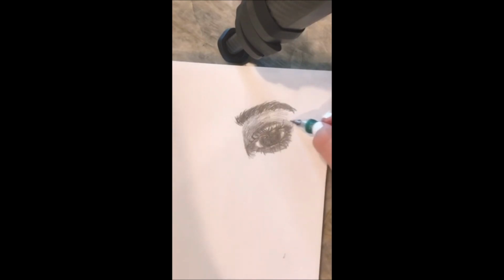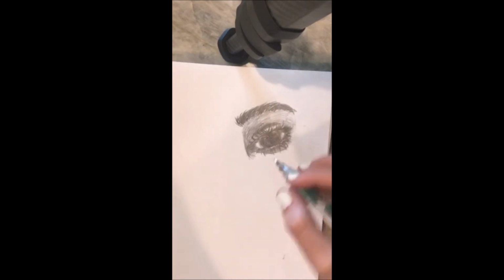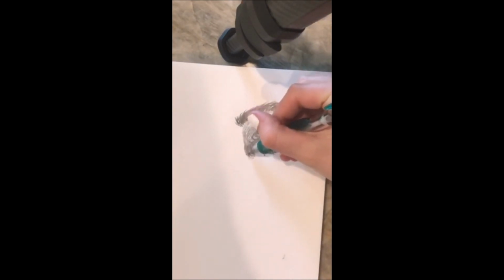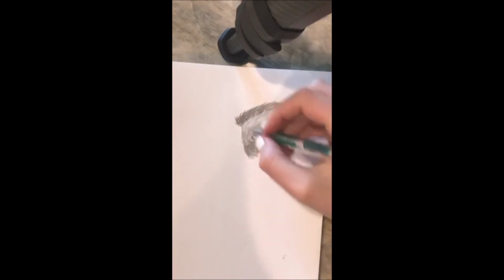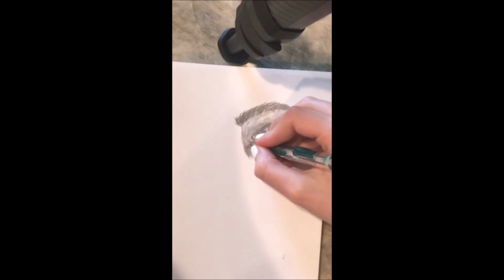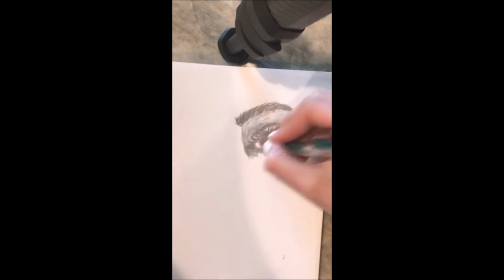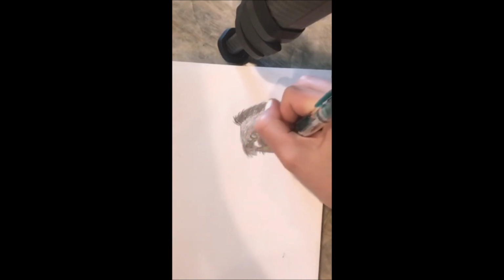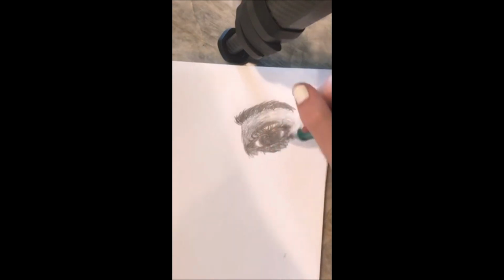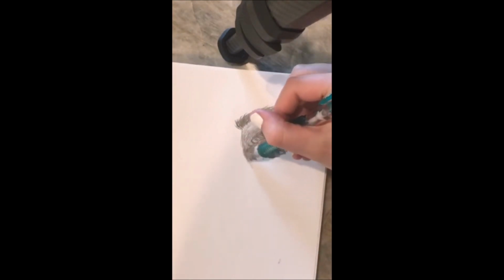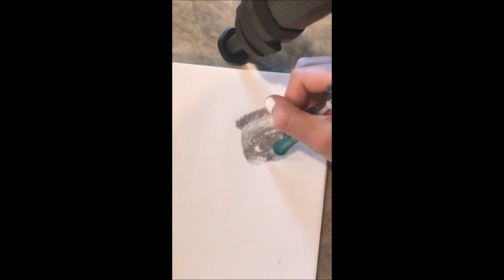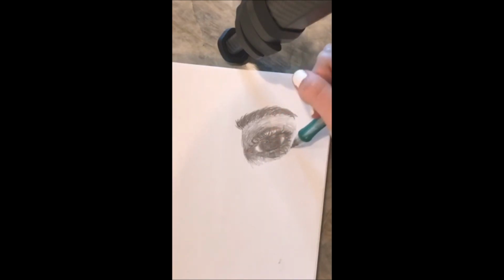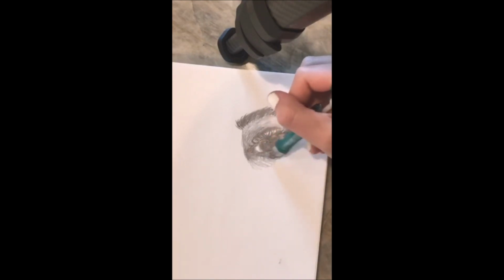So I take the shadow I started on the top and bring it around. Then I make the bottom part darker, because a lot of the eye is covering the bottom. Then I go back and do darker lines to underline, and I finish shading the under eyelid. And that is how I draw eyes.